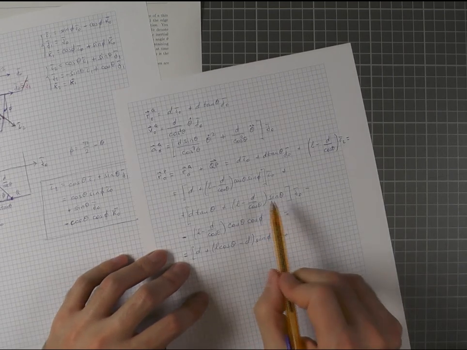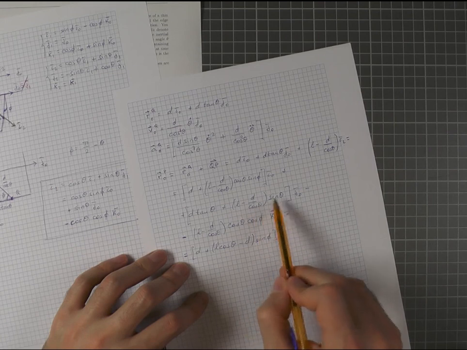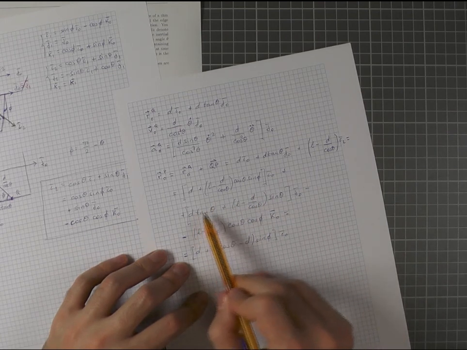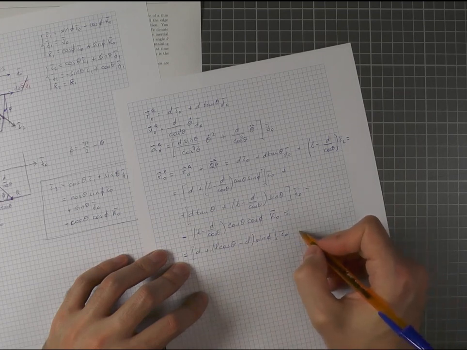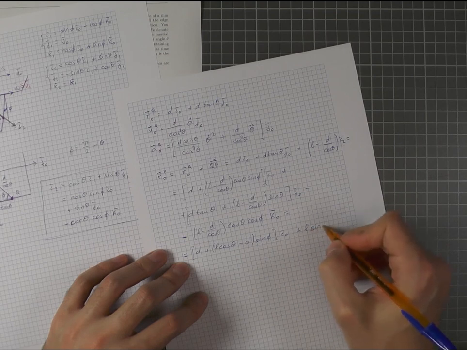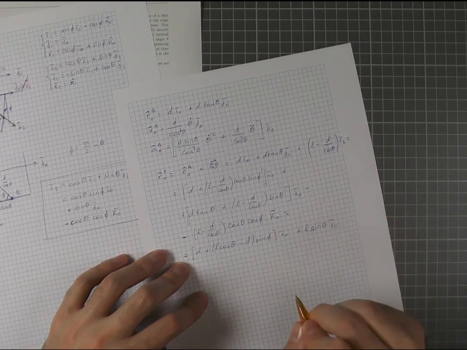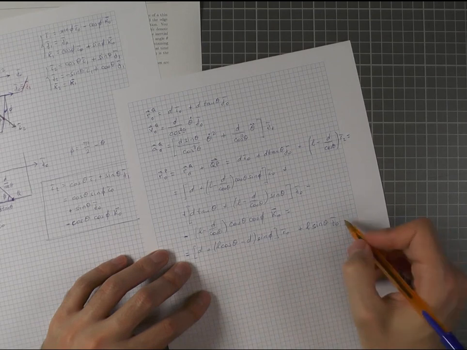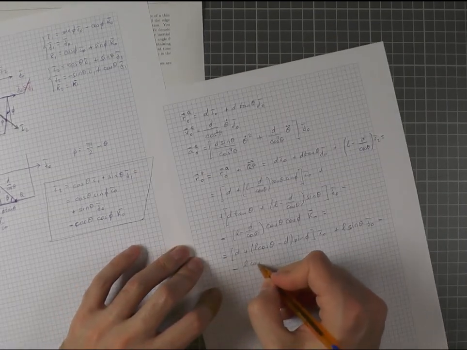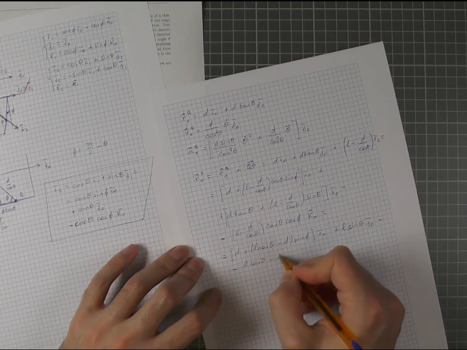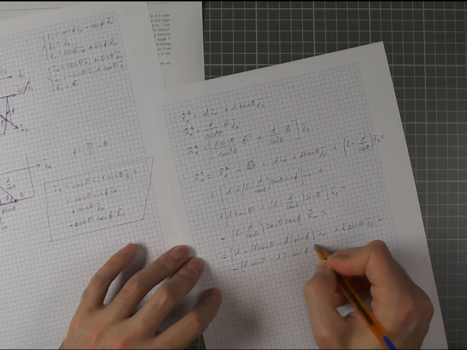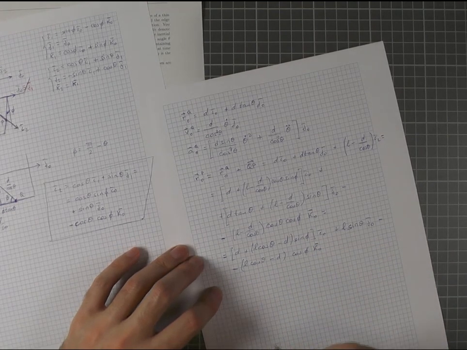For the second one, we have here d over cosine times sine. This is going to be the tangent with a minus, so this cancels out with this term. So we basically end up with L sine theta k0. And then in the last term, we have L cosine theta minus d, cosine phi k0. So there you go.